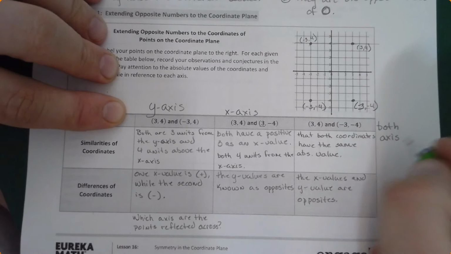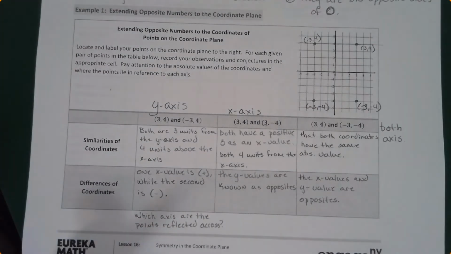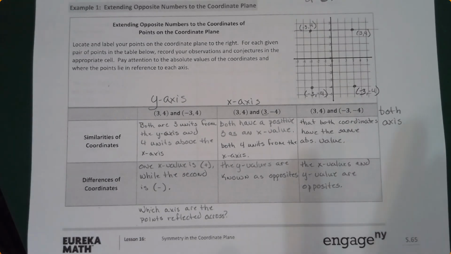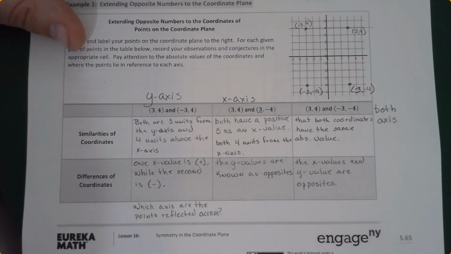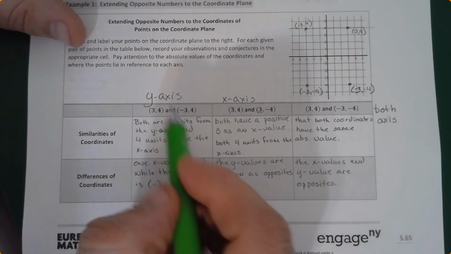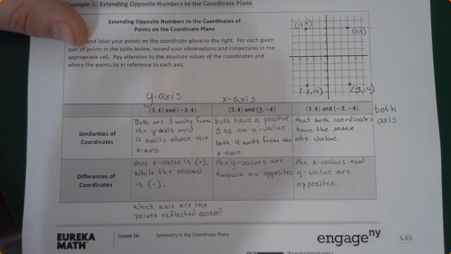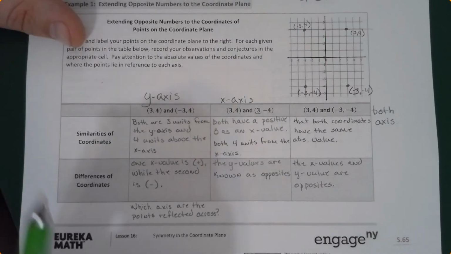Now, I know that this is probably a little bit too much, so let me break this down in a little bit more layman's terms. If you've been paying attention and you're looking at the notes, look at the reflection for the y-axis. Which values remain the same? They didn't change. Correct, the y values.